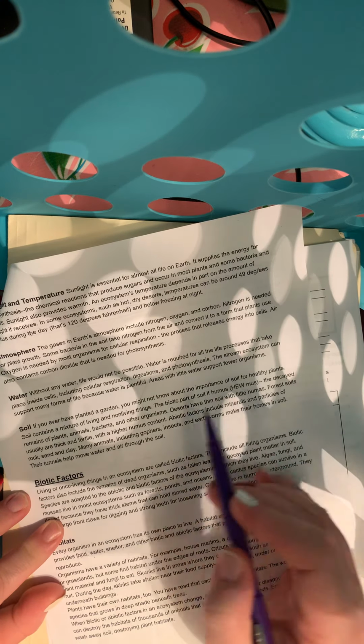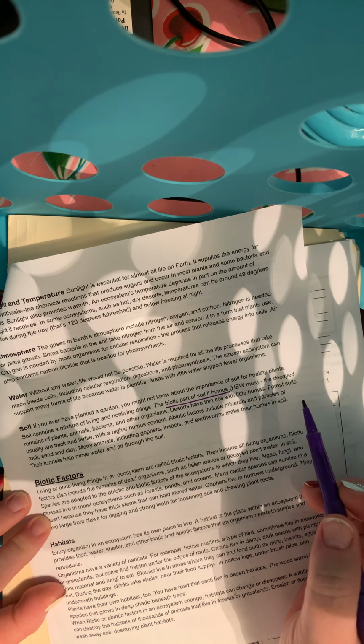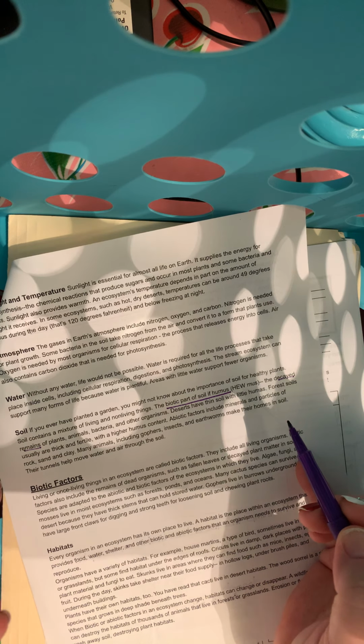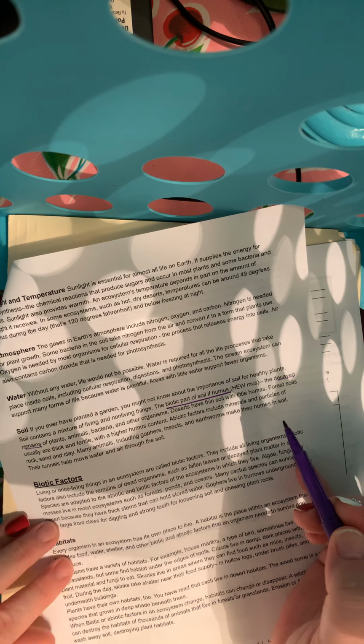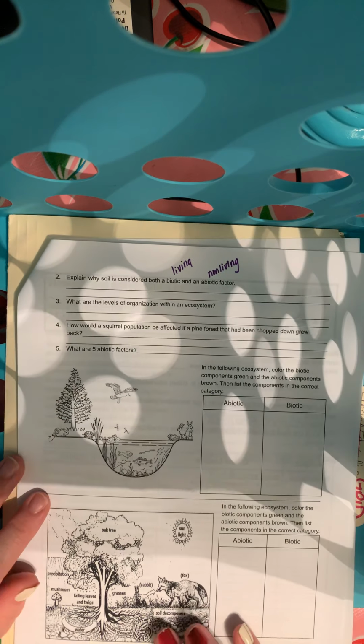Now you need to go back to where the soil section is over here, and that's where you're going to find out. Okay? The biotic part is the humus. All right, and that's all the decayed remains. So that was once living. So that makes it biotic. The abiotic are the minerals and particles of rock, sand, and clay. So you need to put those over here, okay?